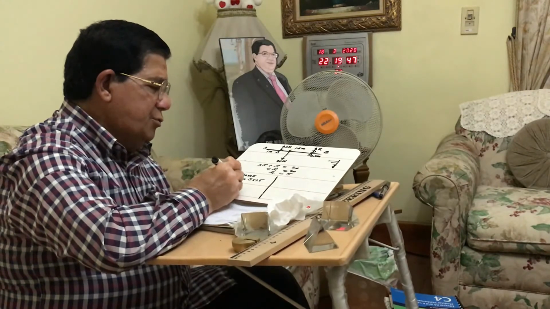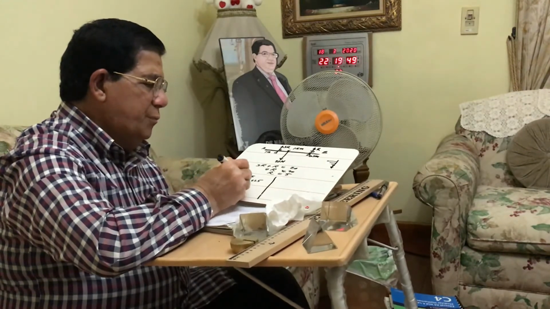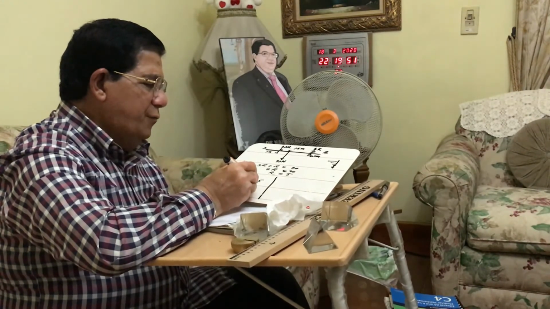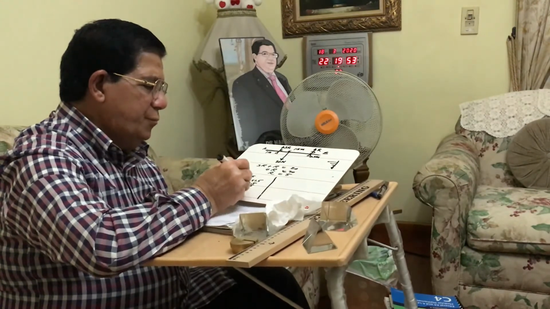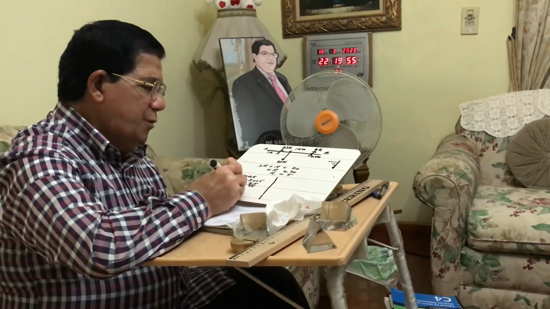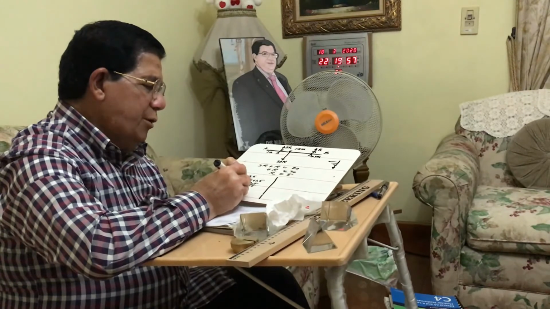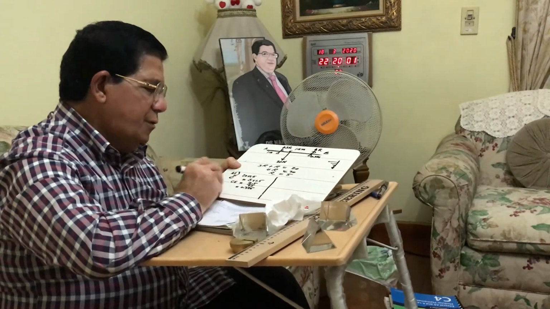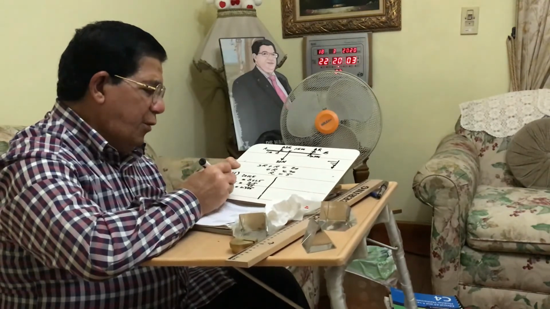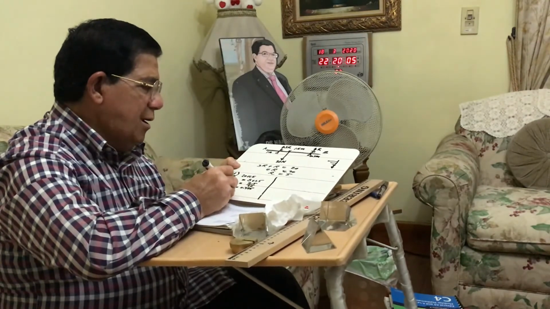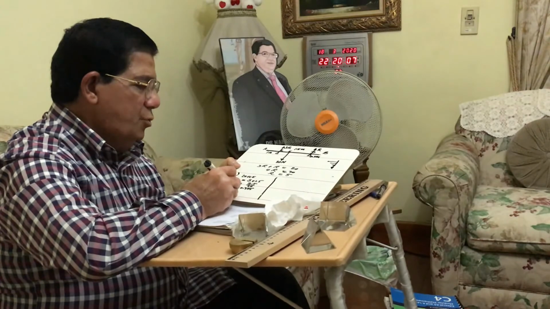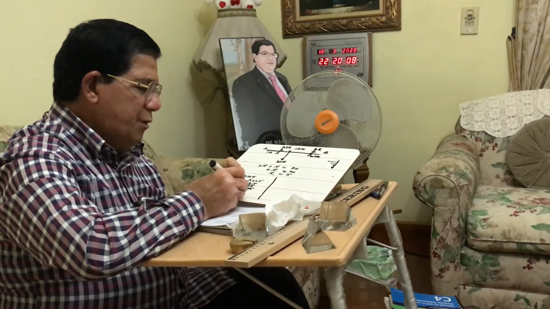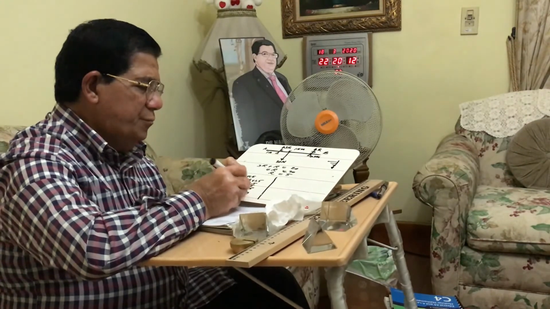Therefore, the distance CE equals 7.5 over 20, which is 0.375. But how far from A? The distance AE is 1.375 meters.